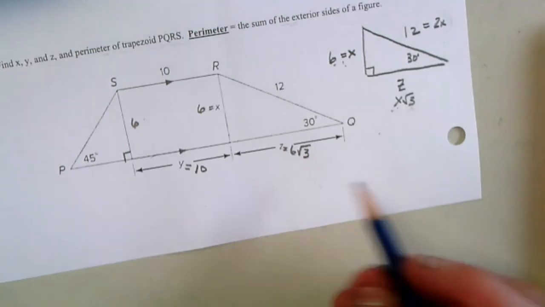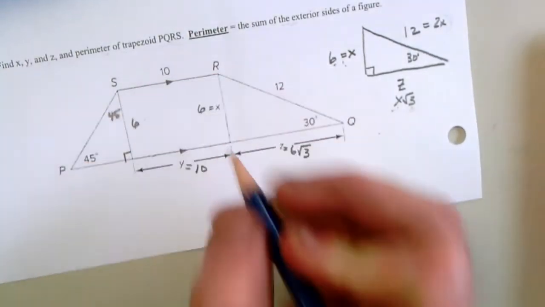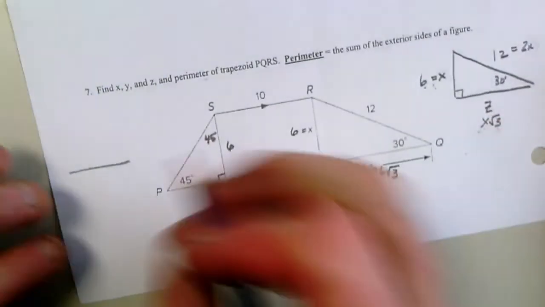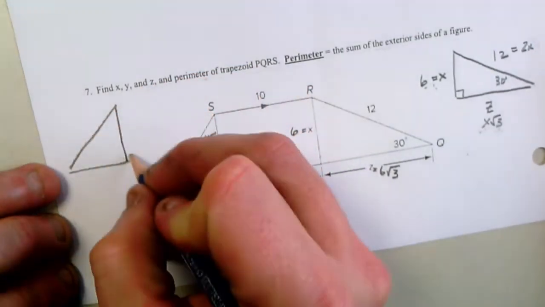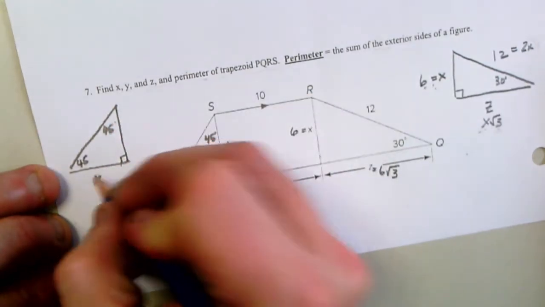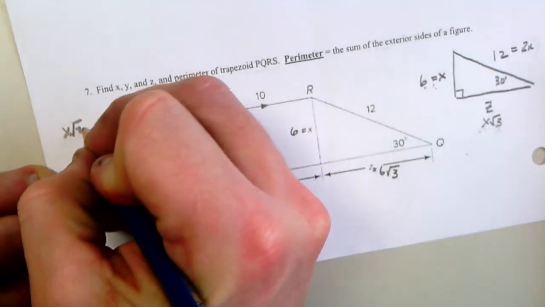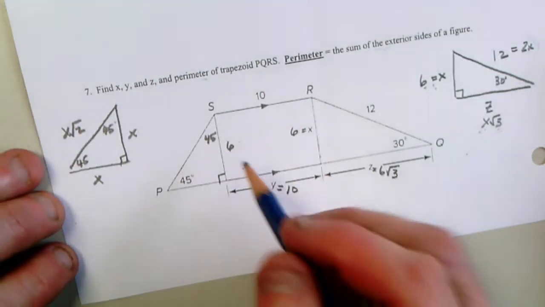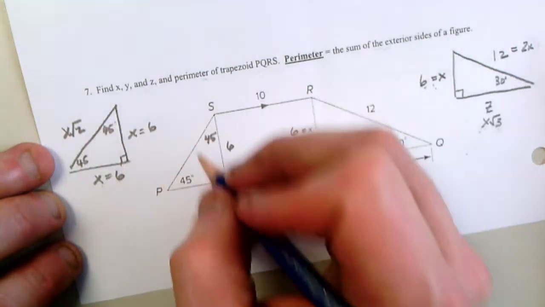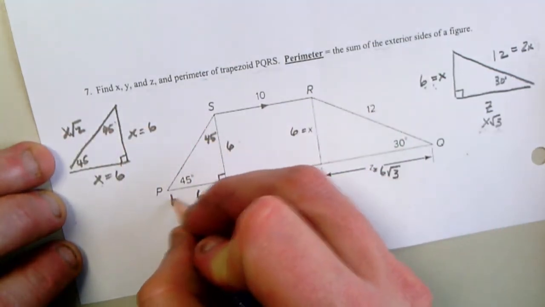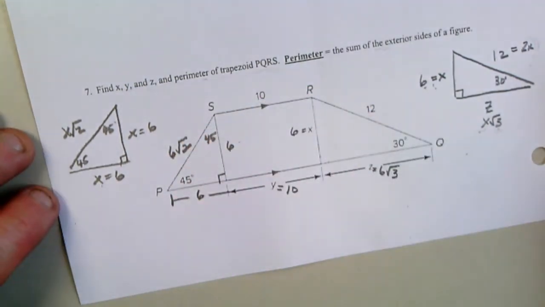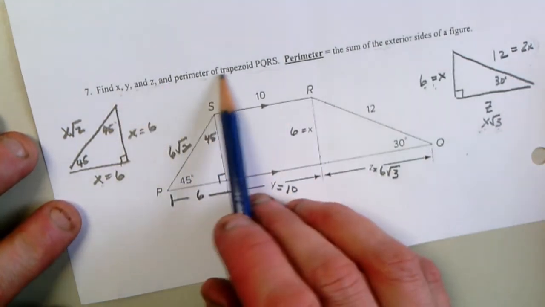Okay? Well, if this is a 45, 45, 90 triangle, remember in a 45, 45, 90 triangle, you have two side lengths and a hypotenuse. Okay? And so the side lengths are both 6. So I'm going to say 6 and 6. And if x is 6, what's the hypotenuse? Well, that's going to be 6 radical 2. Okay? So it is asking for x, y, z, and the perimeter of the trapezoid.